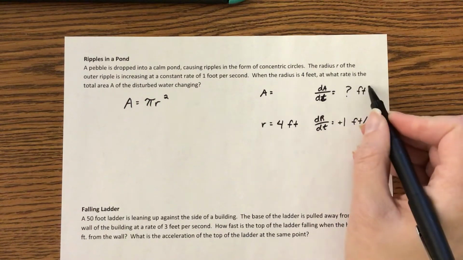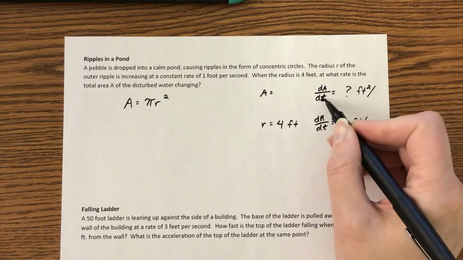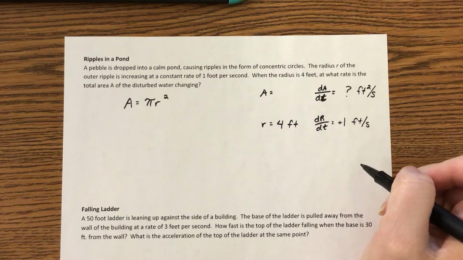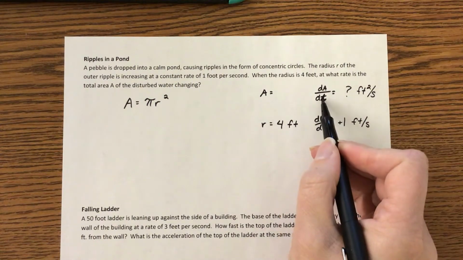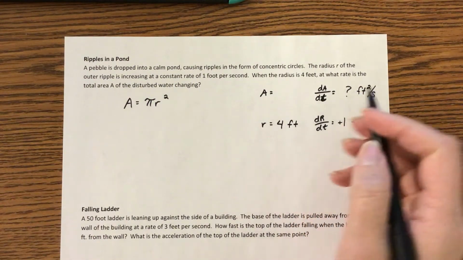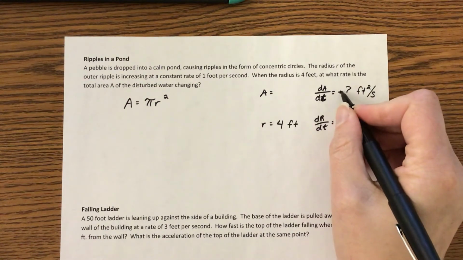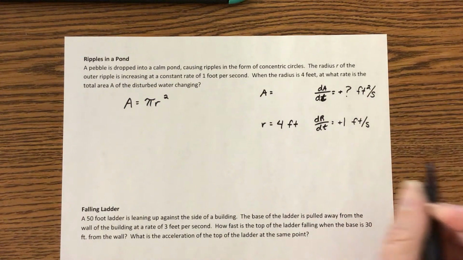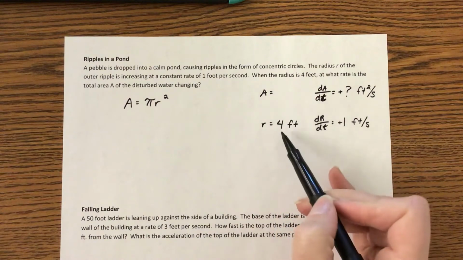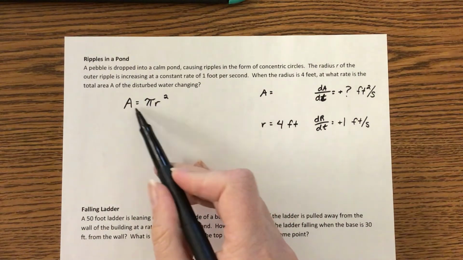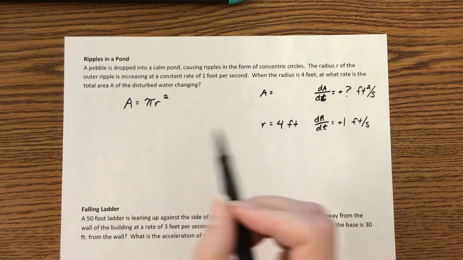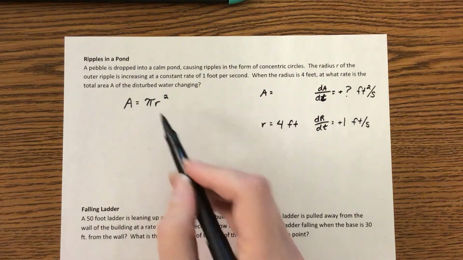So this is the thing we don't know, but it is in feet something. Let's see, area is feet squared. Time is measured in seconds. The area of the circle is increasing, so we know that our answer should be a positive value. We could figure out A by plugging in 4 here, but we probably don't need to. Let's take the derivative of this and see what we get.